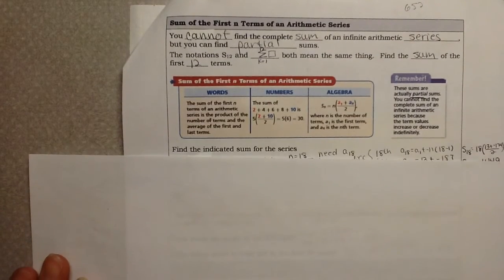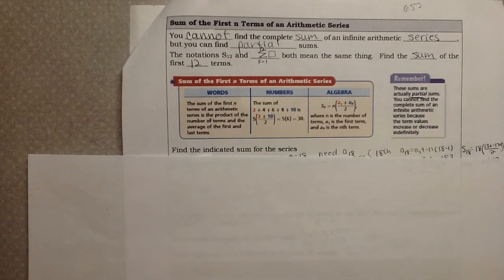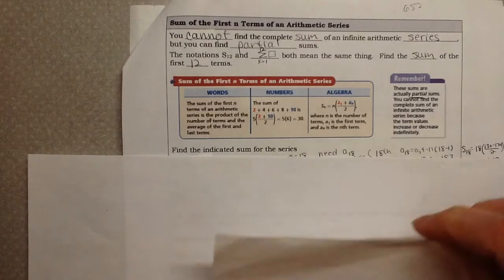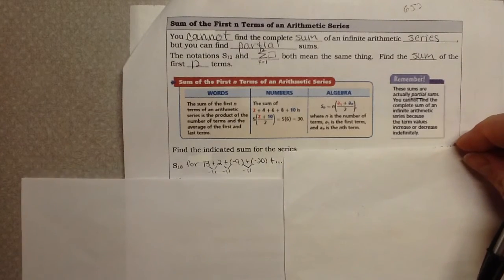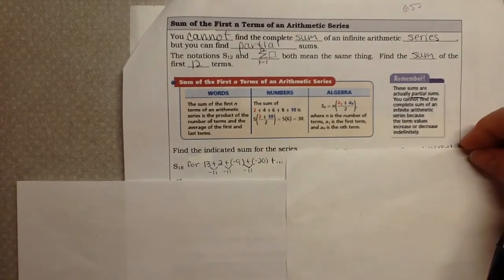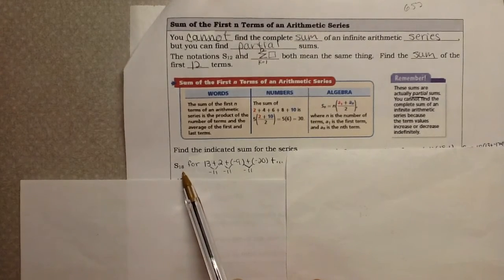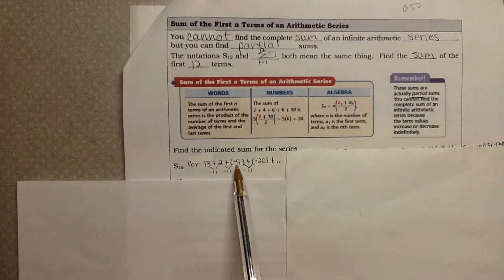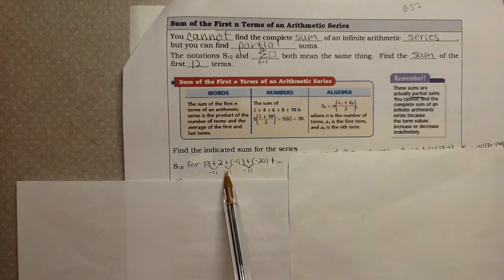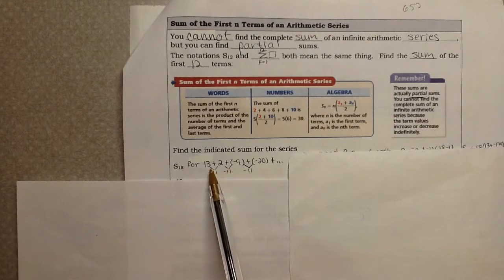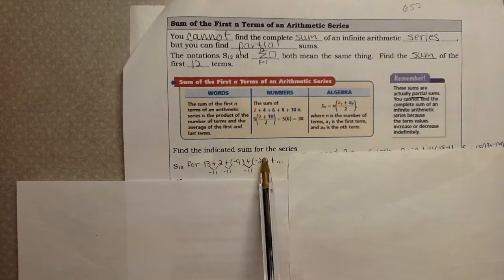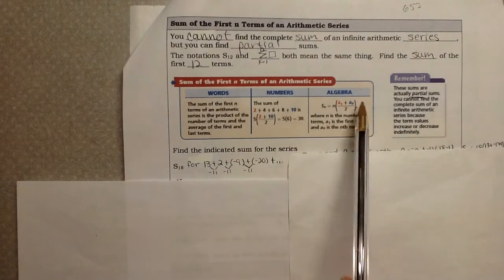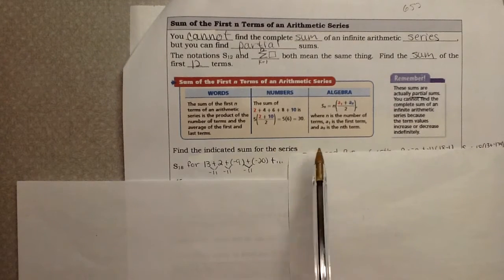So let's do an example here. We want to find an indicated sum for the series, and I'm going to have you write the series down here. We want to find the first 18. If we add the first 18 terms in the series, we want to find what the sum is. And I don't want you just to figure out what the difference is and then do this 18 times. You need to use the arithmetic series formula, or I will not give you credit for that.